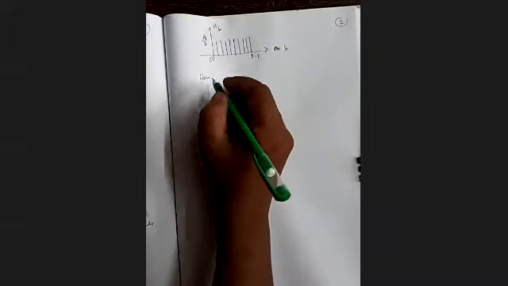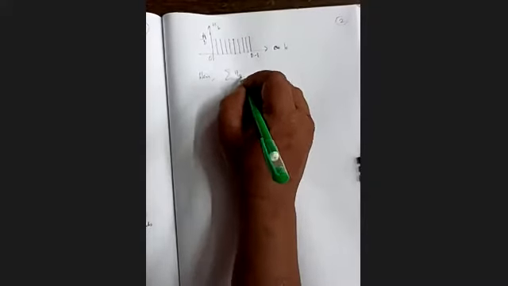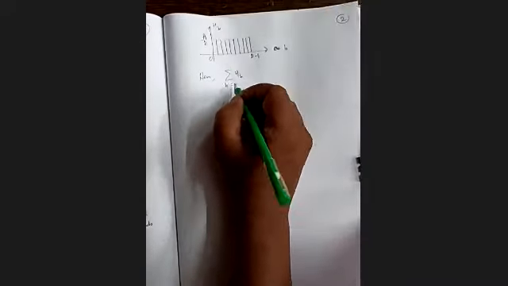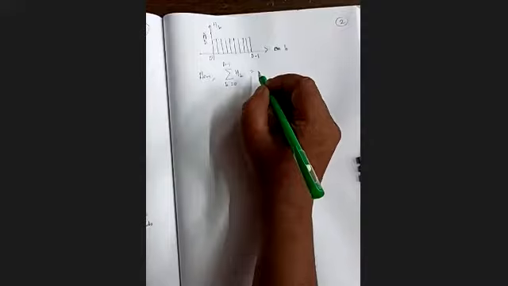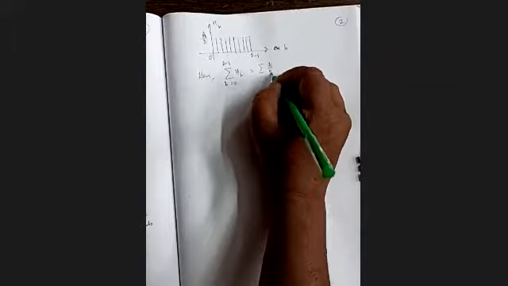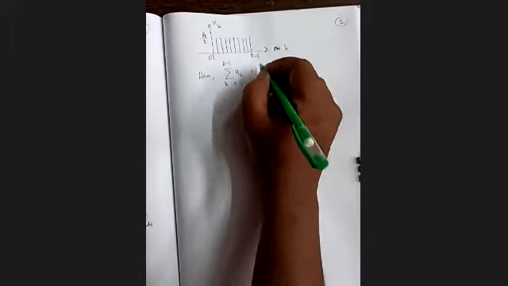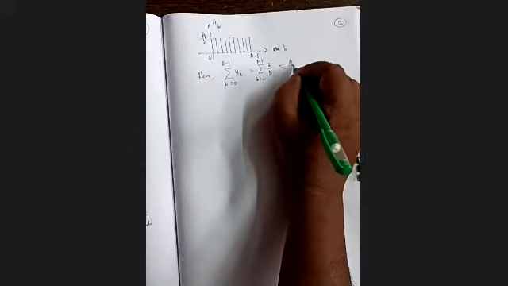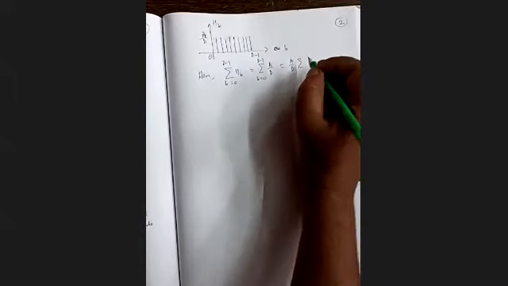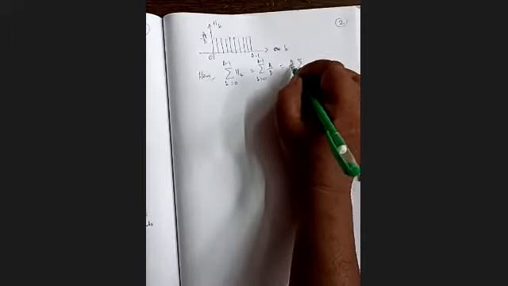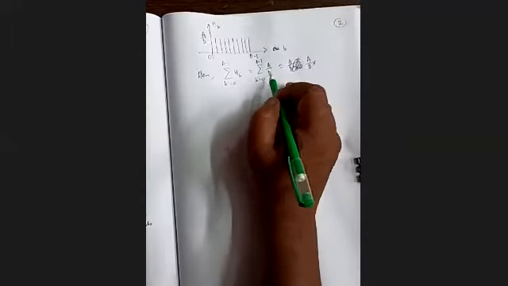Here, what is the area of the image? It is HB, where B varies from 0 to D minus 1, and HB has the value A by D. We take A by D outside, so it is added D times.